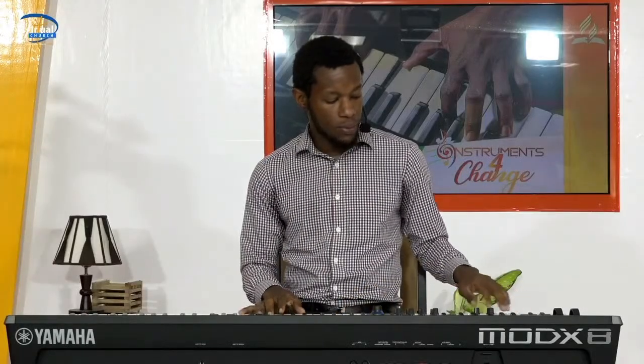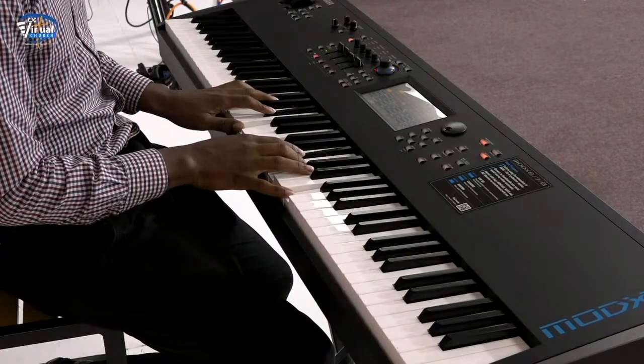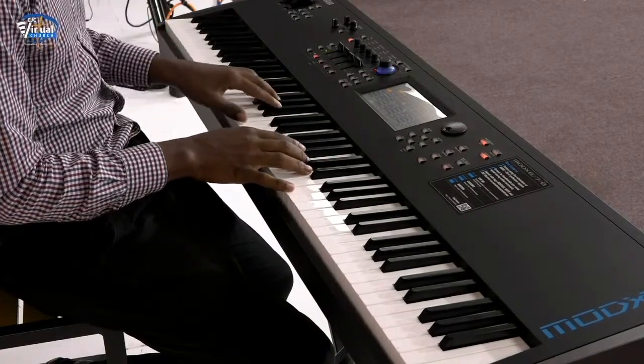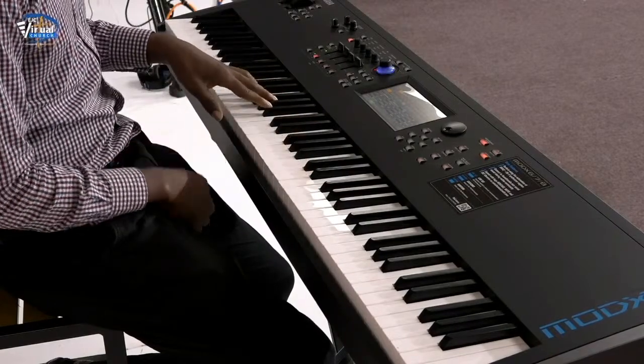So the bass player would probably be playing the 3, right? And go to the E flat chord. So let's look at the E flat chord, which is an E flat sus 2.